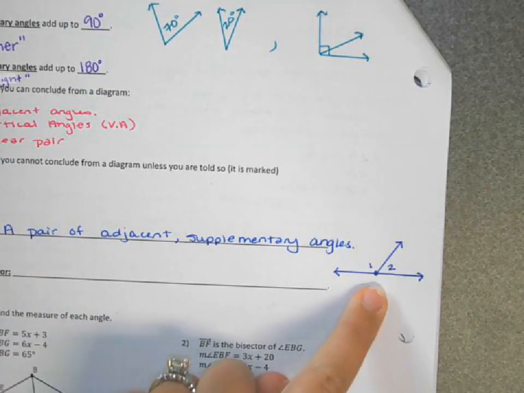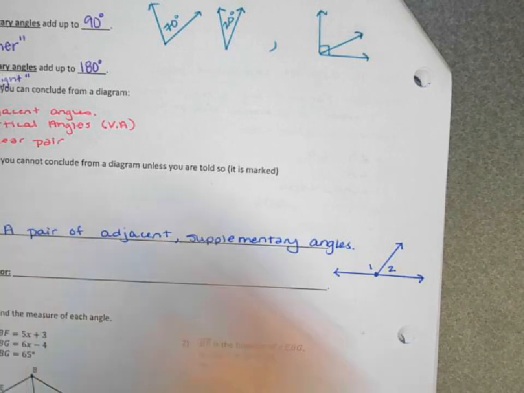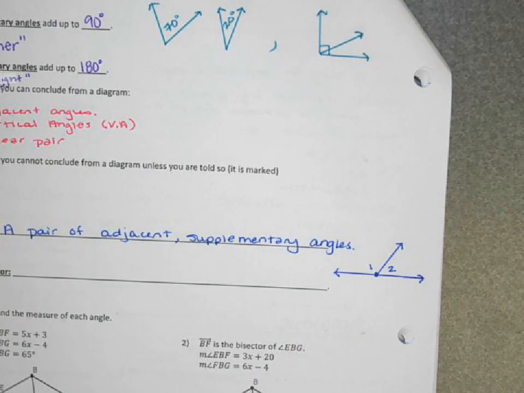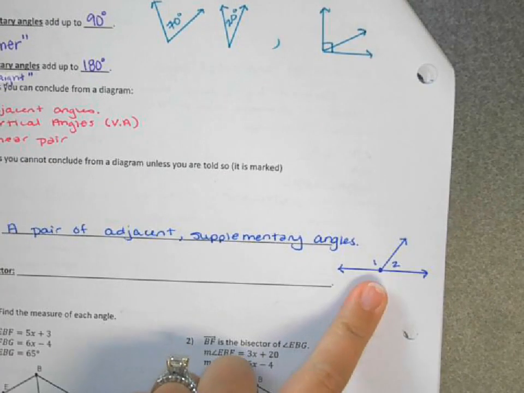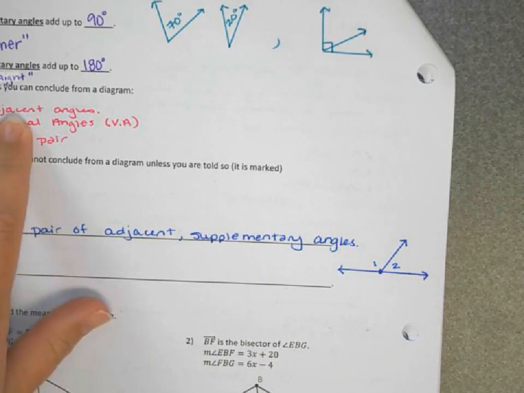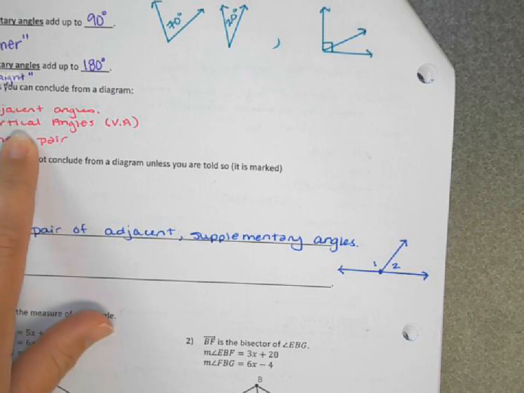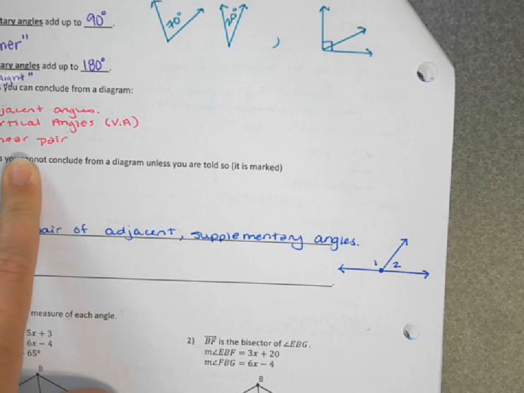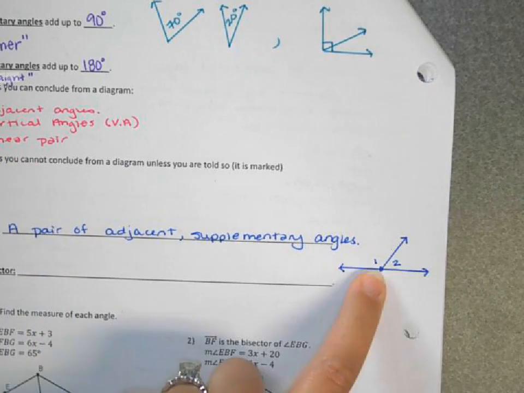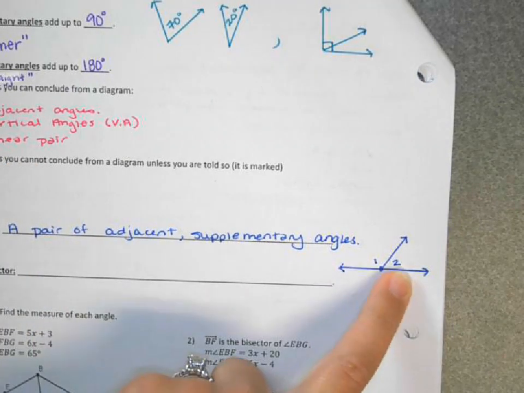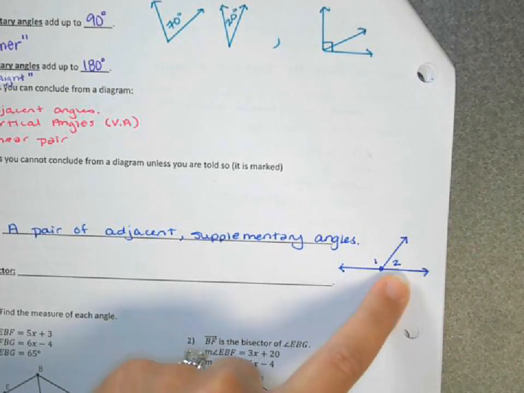That's something that when you look at a diagram, you can assume is true, okay? You can conclude that this is a linear pair from a diagram. So these are your big three things. You can conclude when angles are next to each other, you can conclude when they're across from each other, and you can conclude when they are a linear pair, so when they're next to each other and form that straight line. Okay?